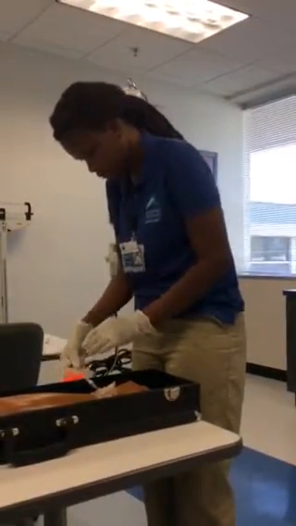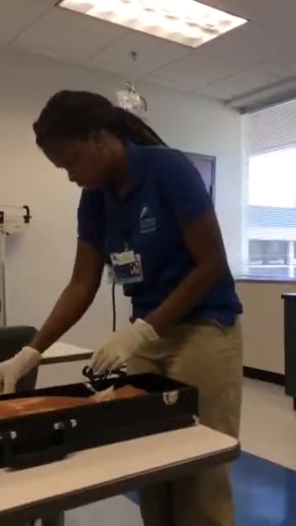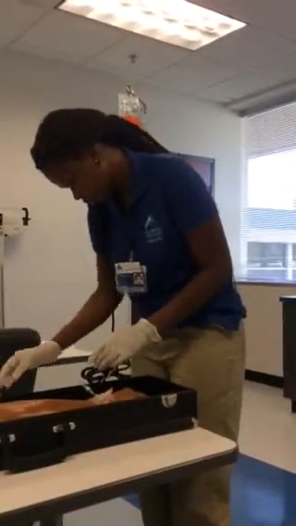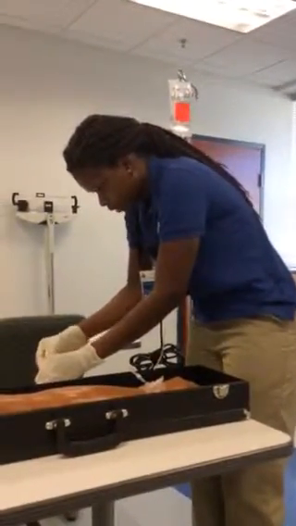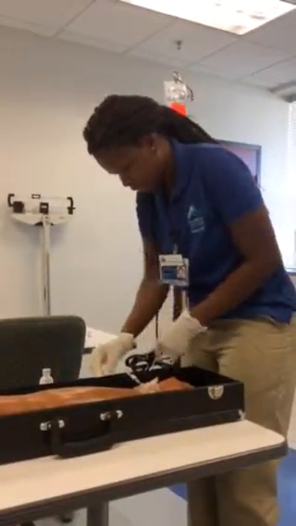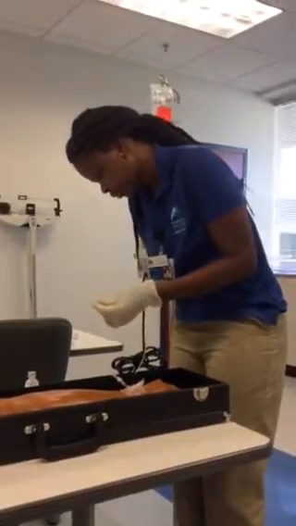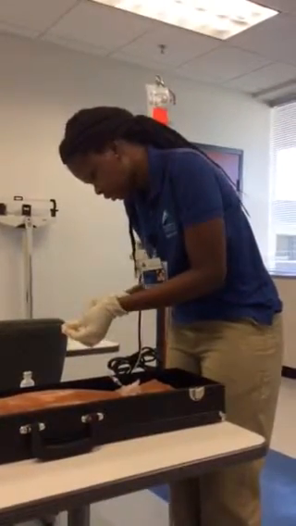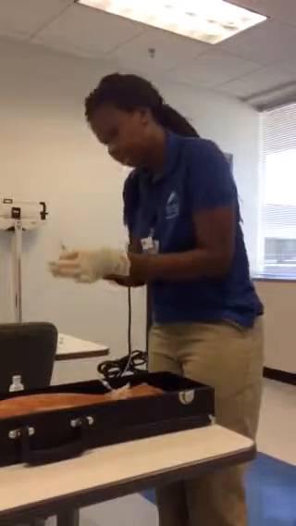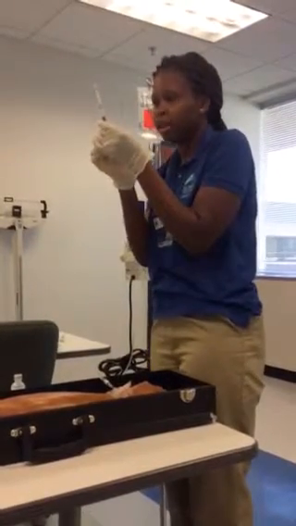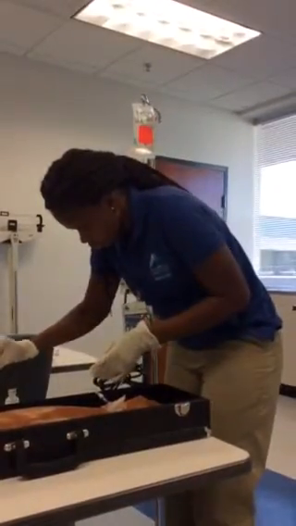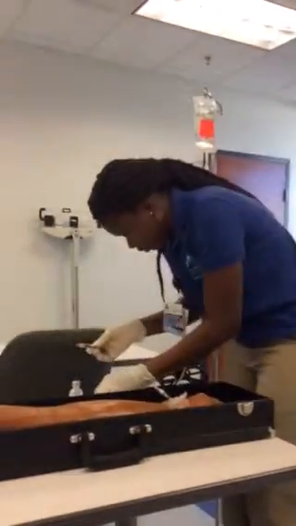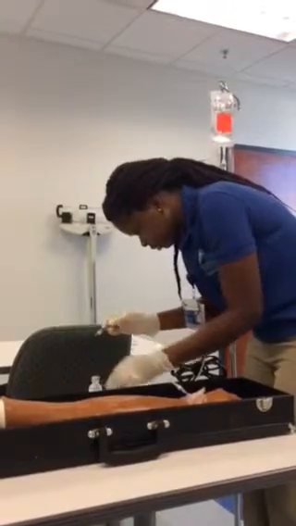So now I'm going to clean. I will be hanging my Flagyl, the doctor ordered 1 ml. I have my 50 ml of normal saline. I'm not going to recap. I'm going to draw 1 ml of air and clean my bottles with alcohol.